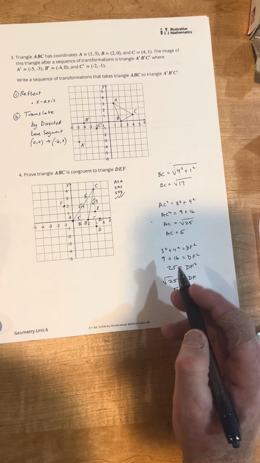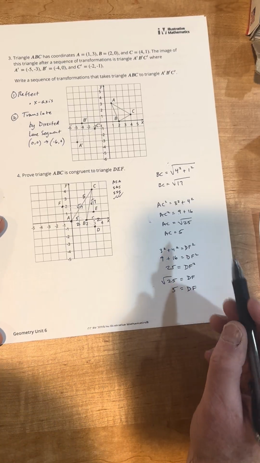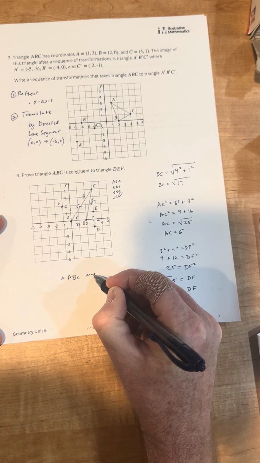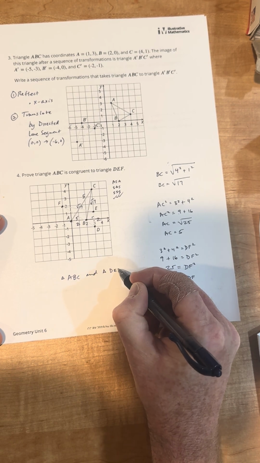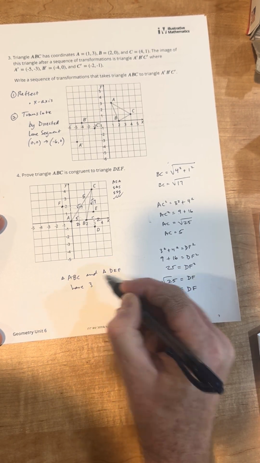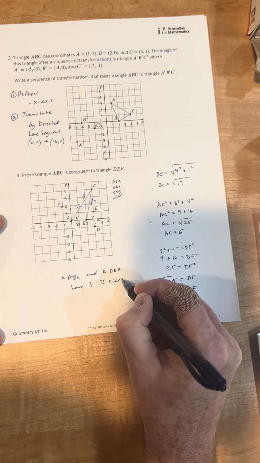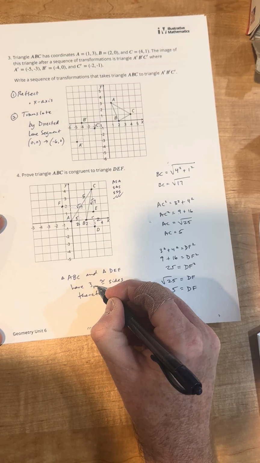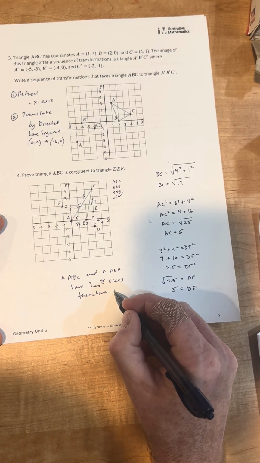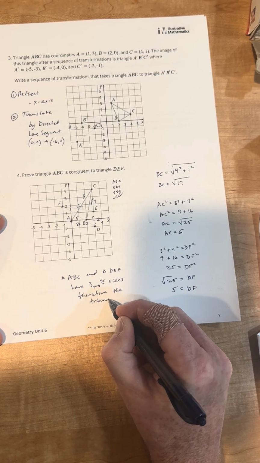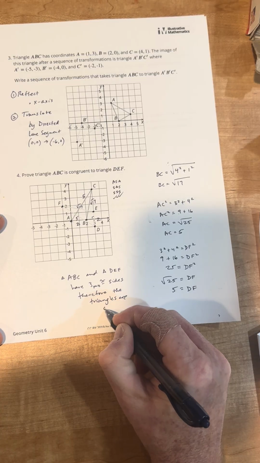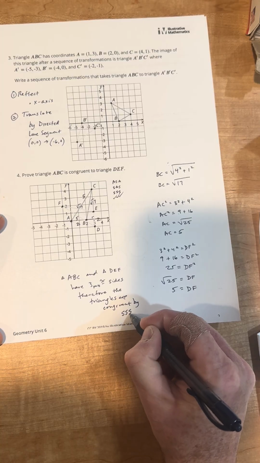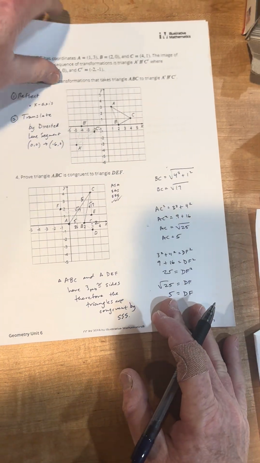So both triangle ABC and triangle DEF have 3 pairs of congruent sides. Therefore, the triangles are congruent. And they're congruent by side, side, side. Okay, 4 down.